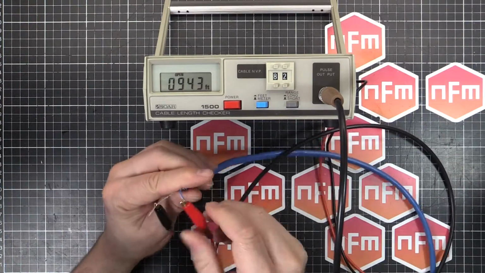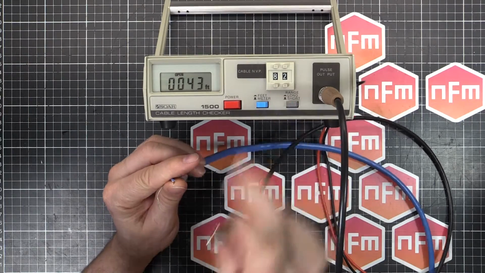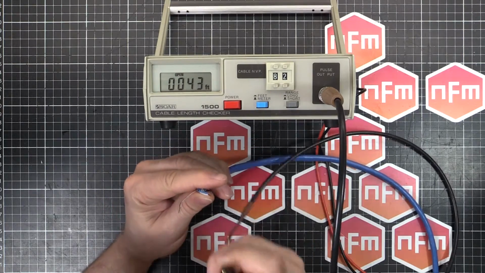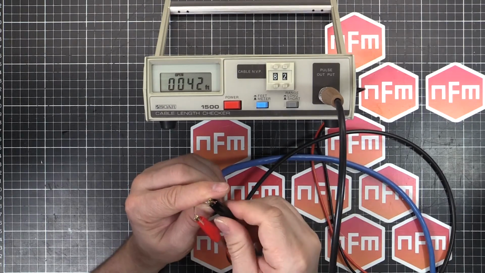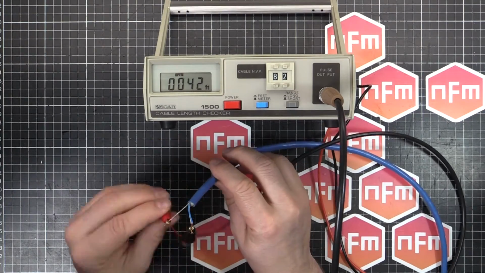So then what will happen is I disconnect it from there. I leave that number on in the dial, and I can go and hook it up to something else, and then it will tell me if it's going to behave.